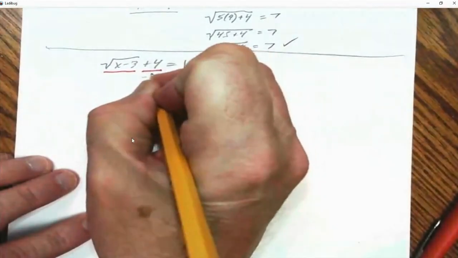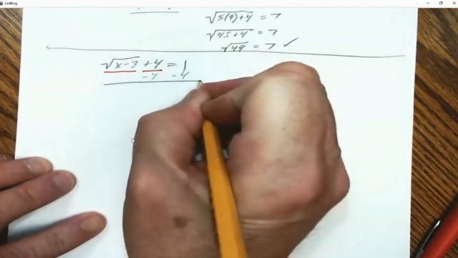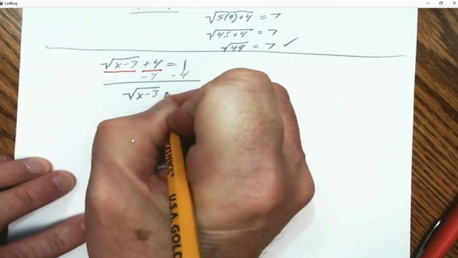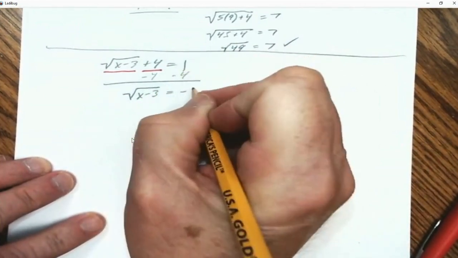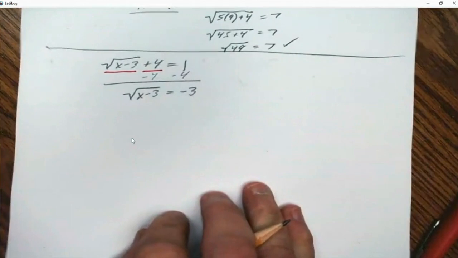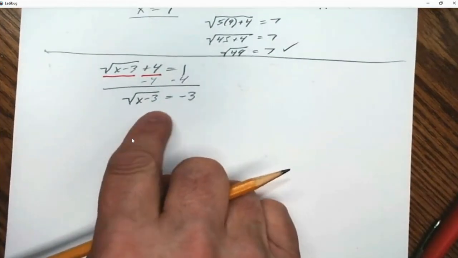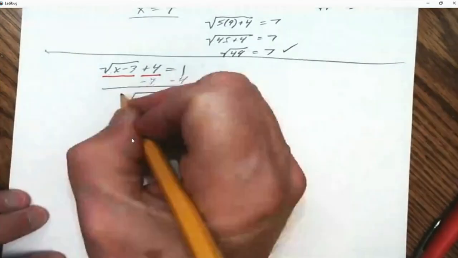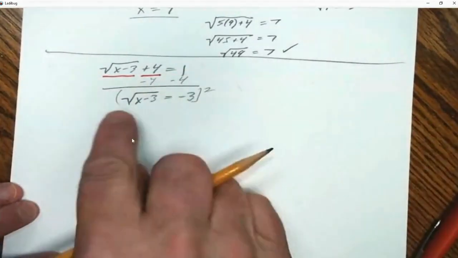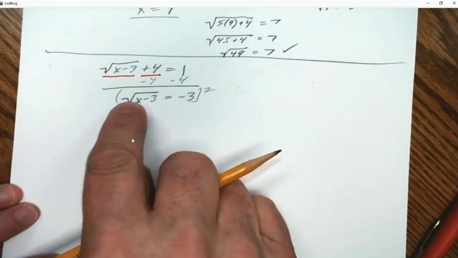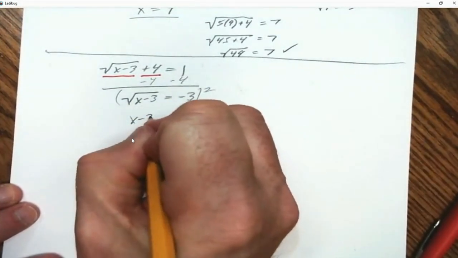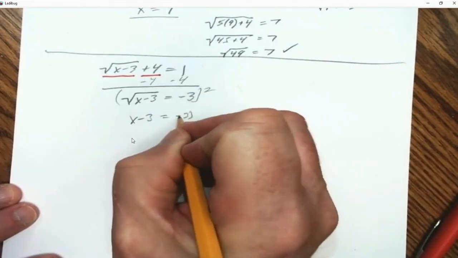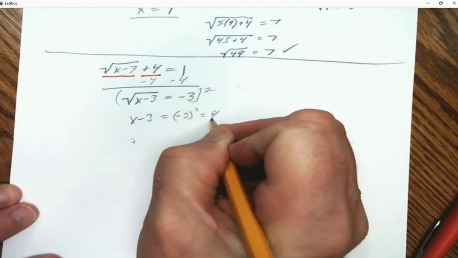So let's subtract 4 first and get that moved. The square root of x minus 3 equals 1 minus 4. All right. Now, the only thing on this side of the equal sign is the radical. So we can square both sides. Square root of x minus 3 times the square root of x minus 3 is x minus 3 equals negative 3 squared, which is 9.